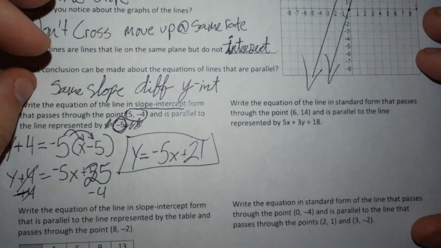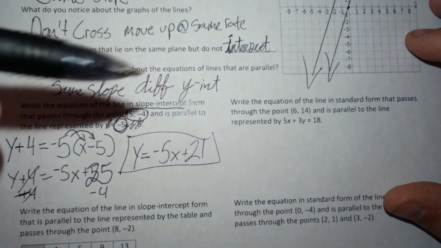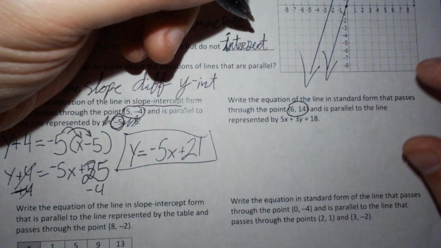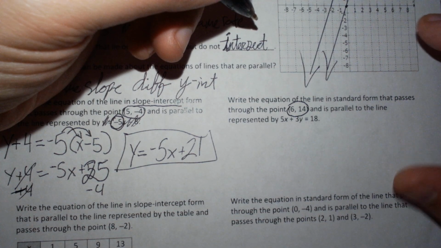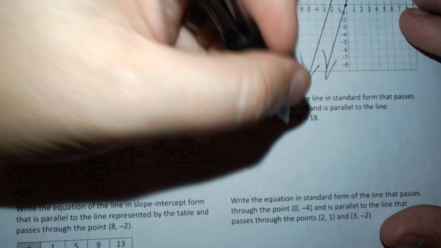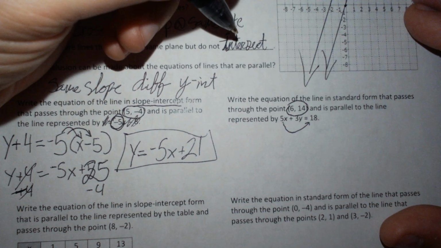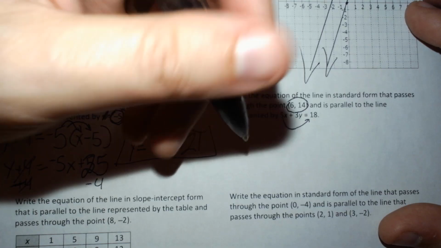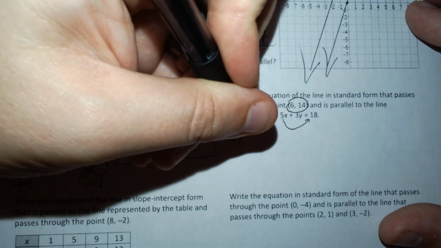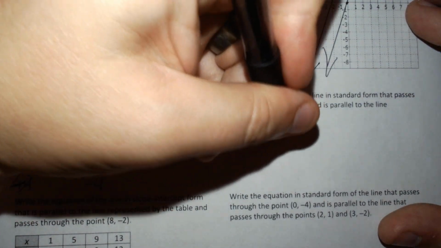All right, on our next one, we want an equation in standard form that passes through this point and is parallel to this one. So, for parallel, we need the slope, which I don't actually have yet. So, in order to find the slope, let's put this in slope-intercept form, which involves me moving the x term, changing the sign, so I'm subtracting 5x from both sides, which is going to give me 3y equals negative 5x plus 18.